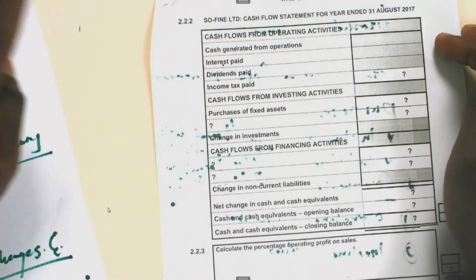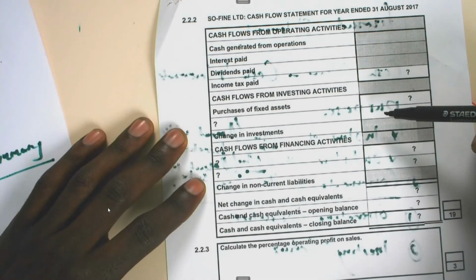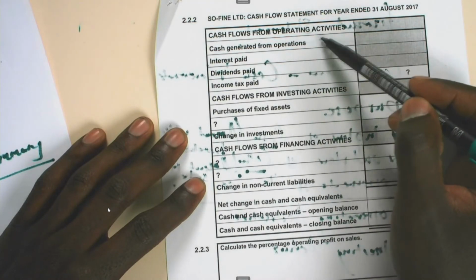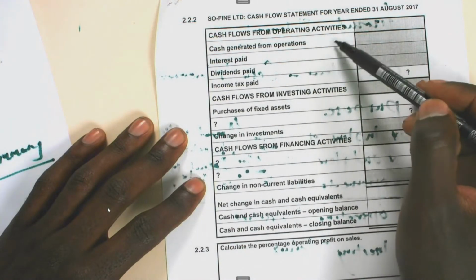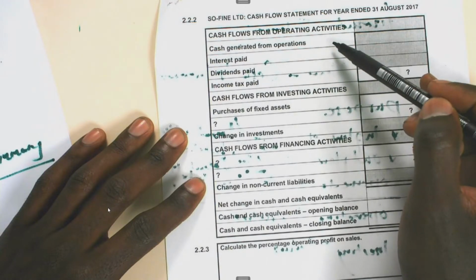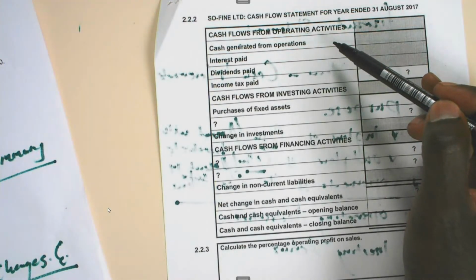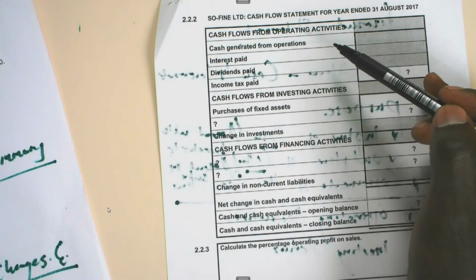We have 4 items that must be indicated under the cash flow statement. The first one is cash generated from operations. This represents the cash profit that we have to calculate. Remember, in the income statement, we only calculate the profit that we have made as a company, and some of the expenses are not paid yet, and some of the incomes are not received yet.